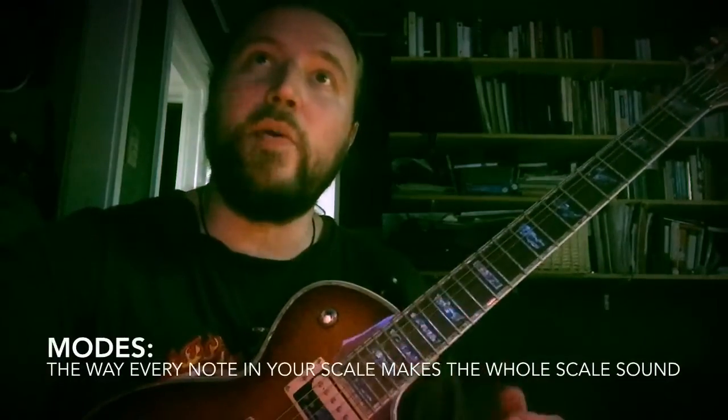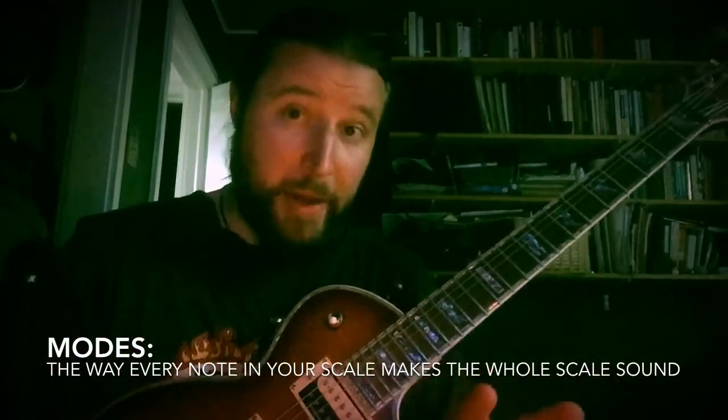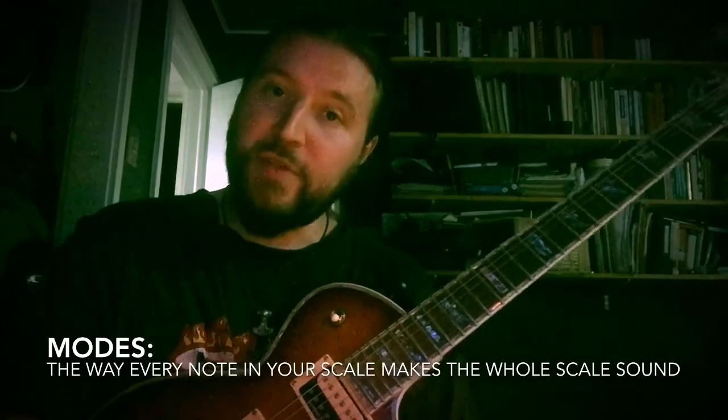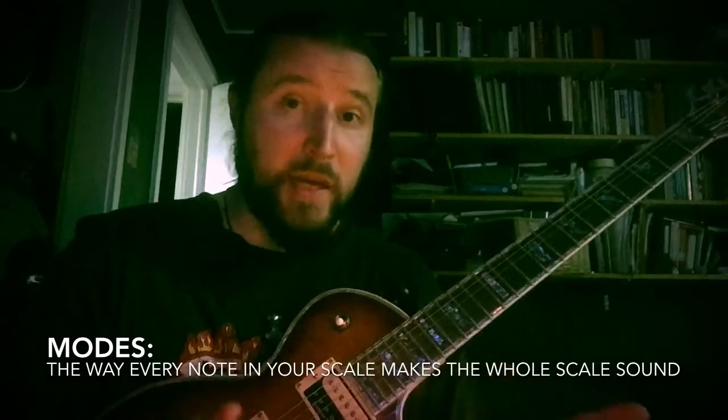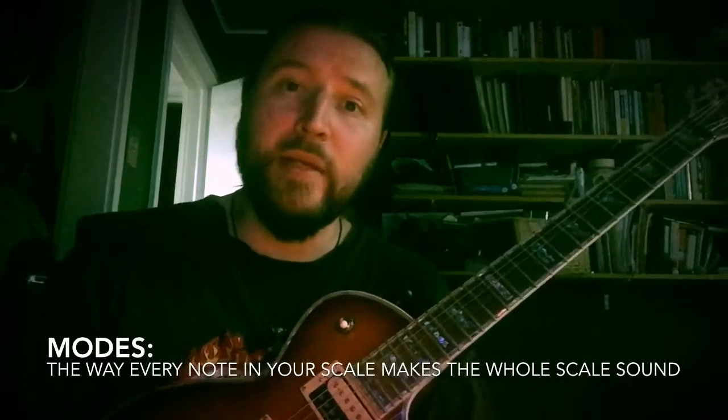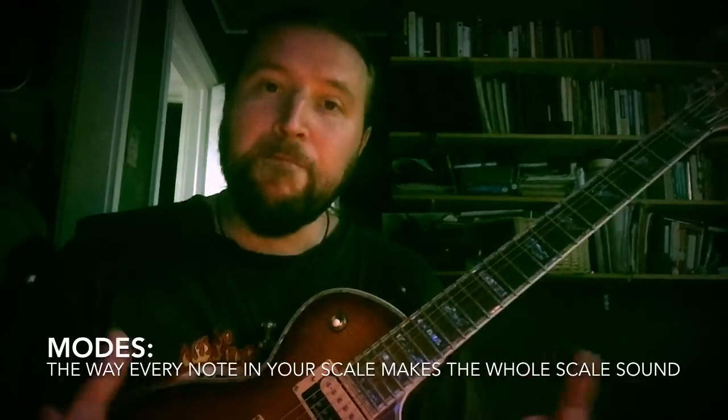Okay, but that's what modes are. It's basically the way every note in your scale makes the whole scale sound. It's not just a bunch of scales from a different point. That's a very simplified way of looking at it, and it's not incorrect, but it's a little bit too limiting to be a complete understanding of modes.